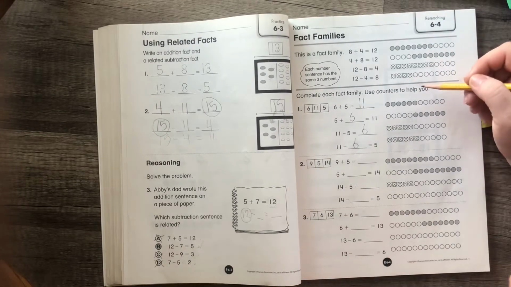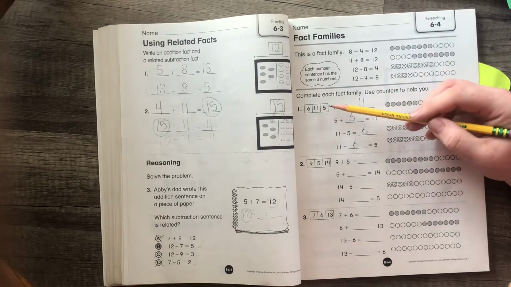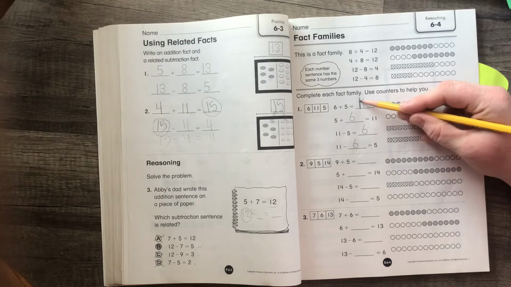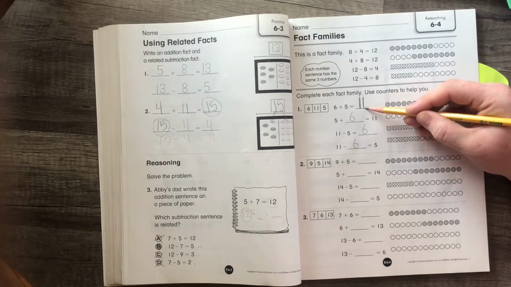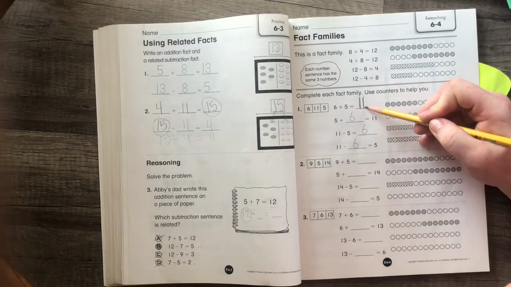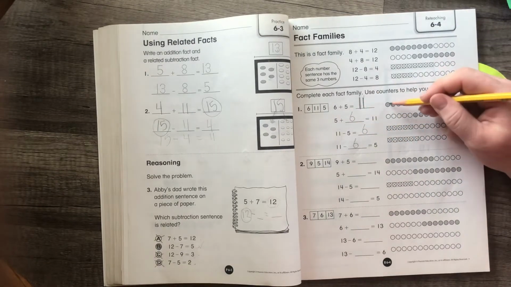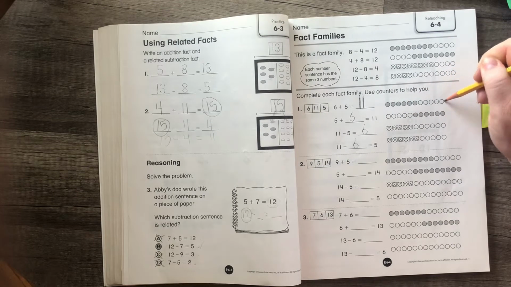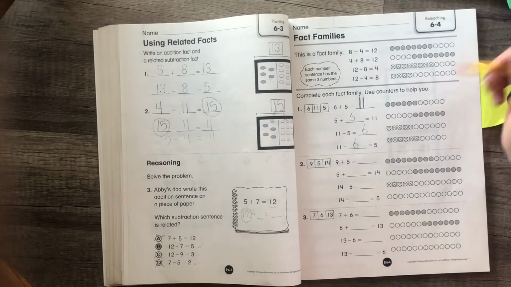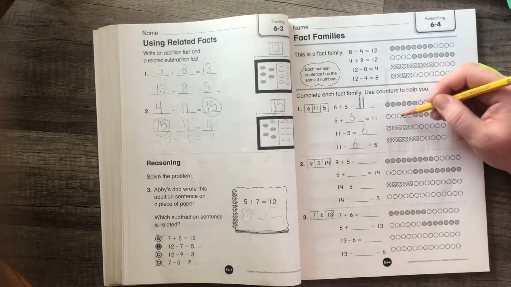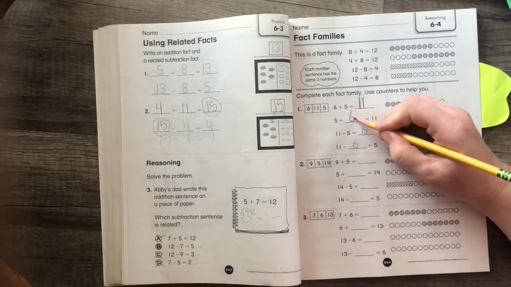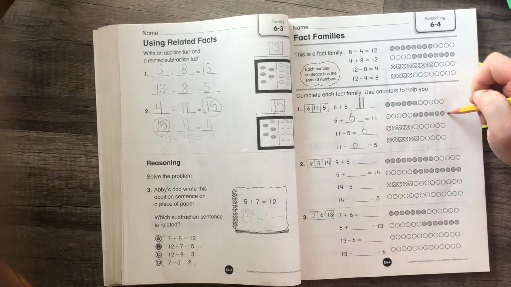So our fact family. So we have 6, 11, and 5. Well, we always know that the biggest number is at the end when we add. That's the important thing. The biggest number is at the end. The two smaller ones go at the beginning. So 6 plus 5 equals 11. But what if we switched it around and we did 5 plus 6? Does that equal 11 as well? They both equal 11, so that's correct.